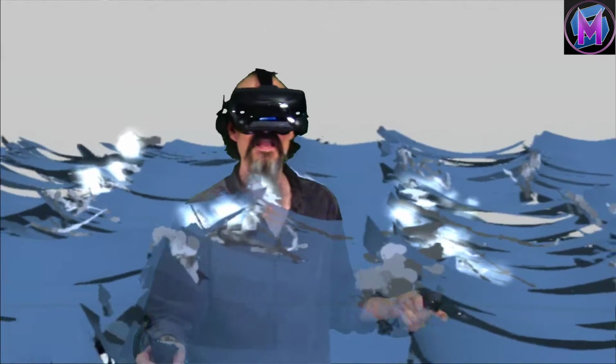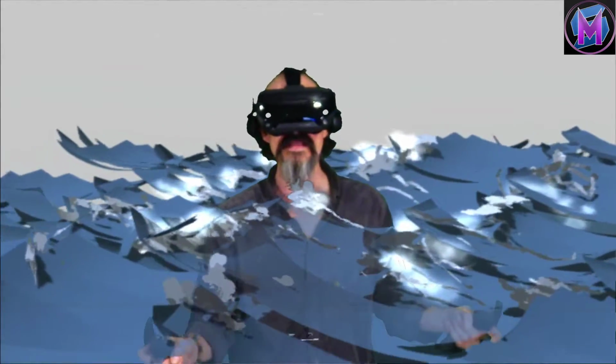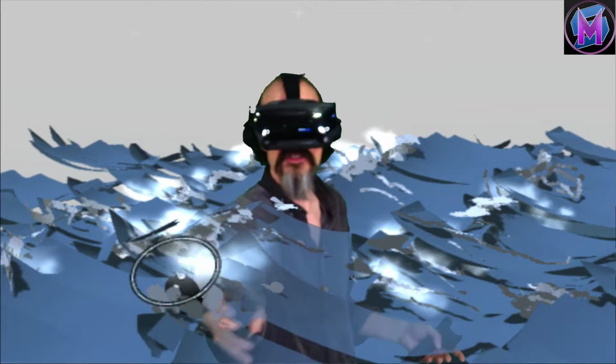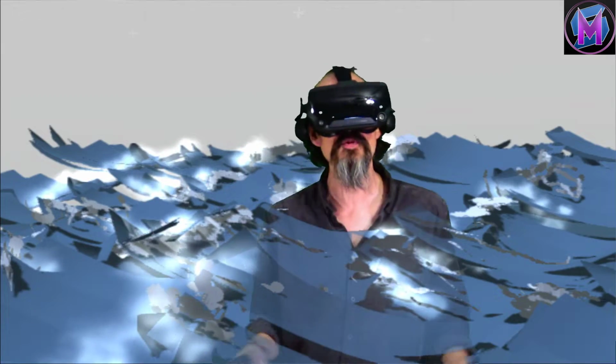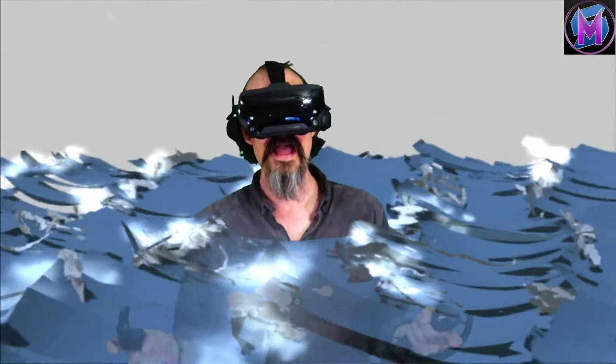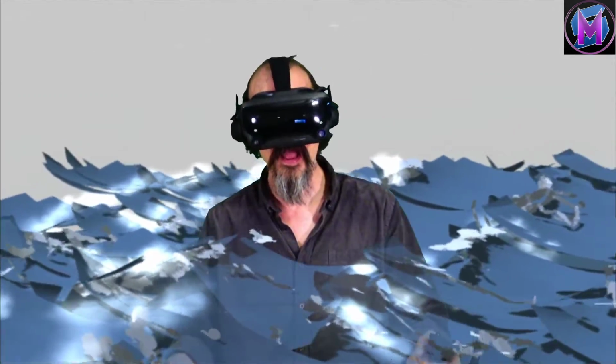Now we can start to see the repeating pattern, but there's enough variation in it so it doesn't feel like it's all just one repeated thing over and over. Get a little more spray down here, a little more spray up here. The more time you put into it, the more detail it'll have, the more variation it'll have.